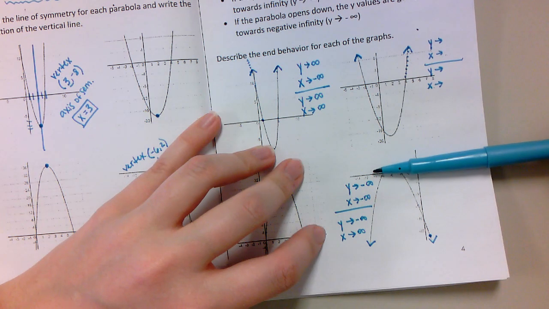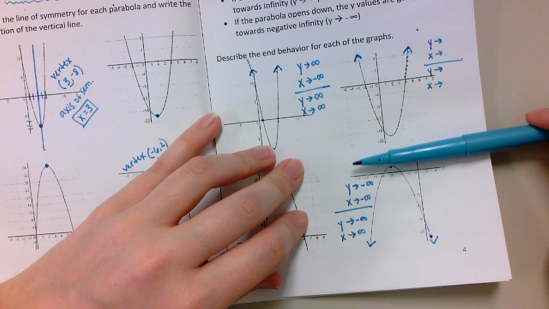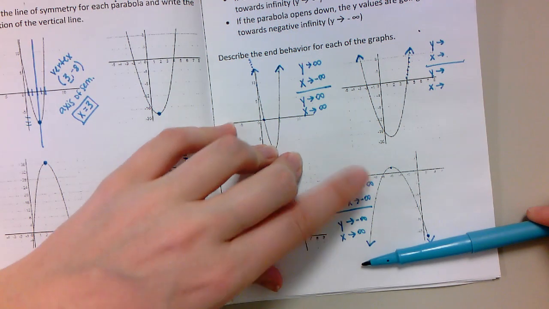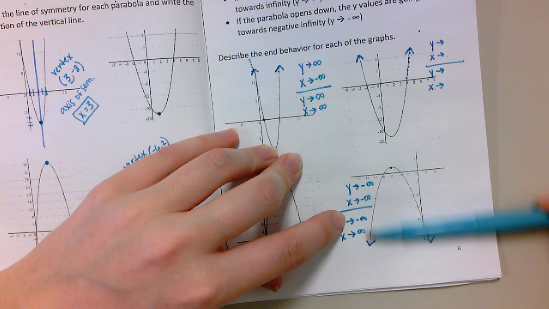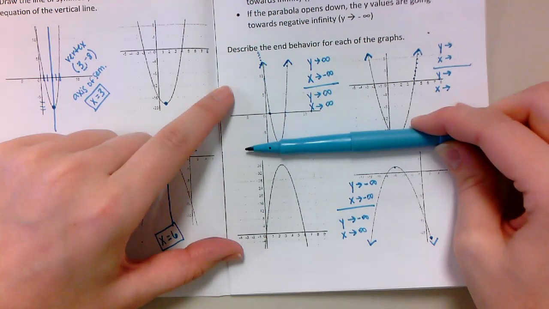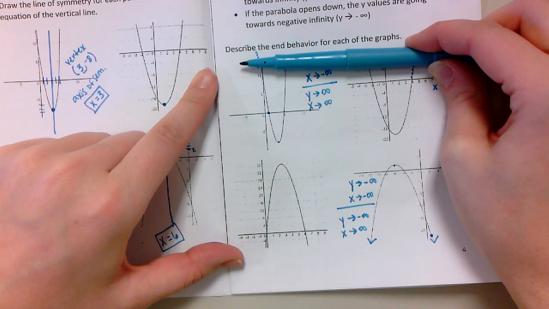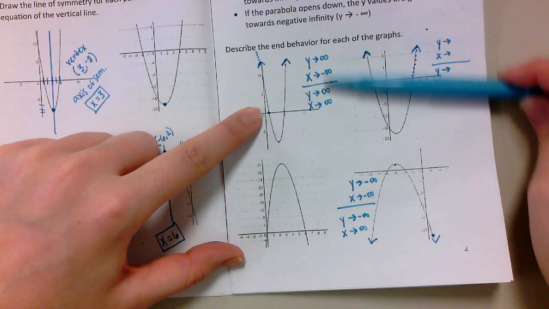From this point on the y-axis, to get to either one of these end behaviors, I have to go down. So the y is negative infinity for both, because from the middle to the ends, I'm going down on the y-axis. But for this one, from the middle to the ends, I went up for both of them. So both end behaviors had positive infinities for y.